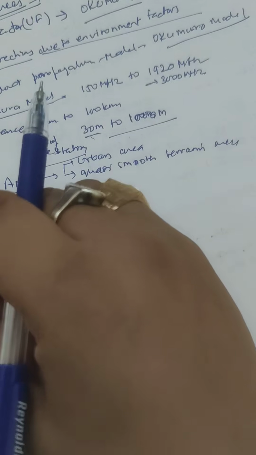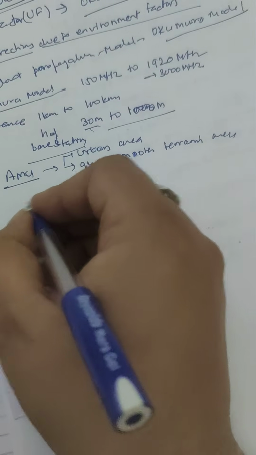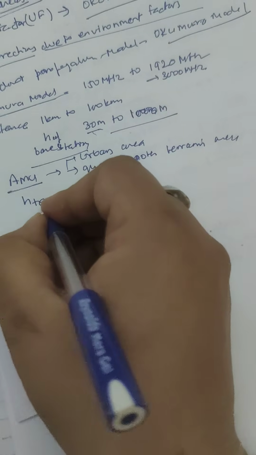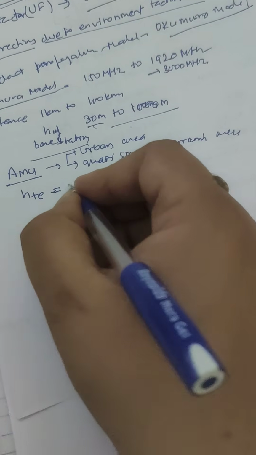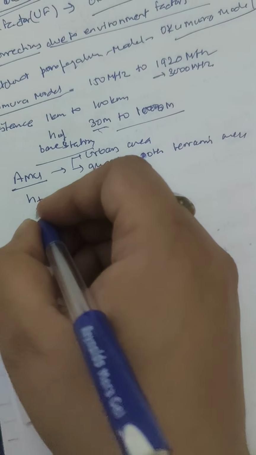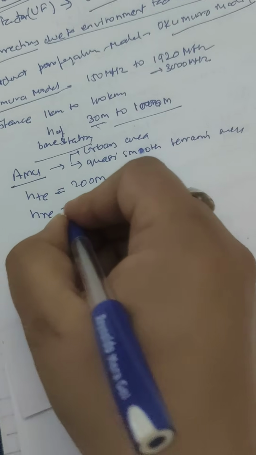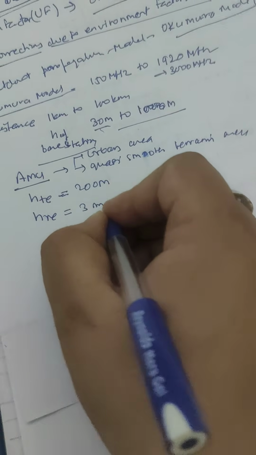The base station effective height, which is given by hte, is 200 meters, and the mobile antenna height, which is given by hre, is 3 meters.